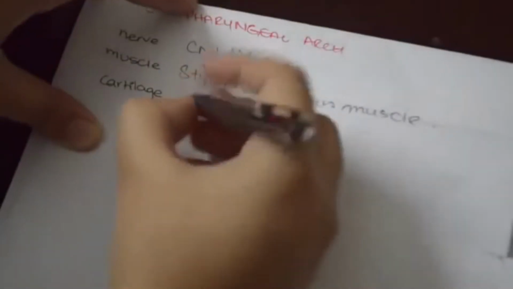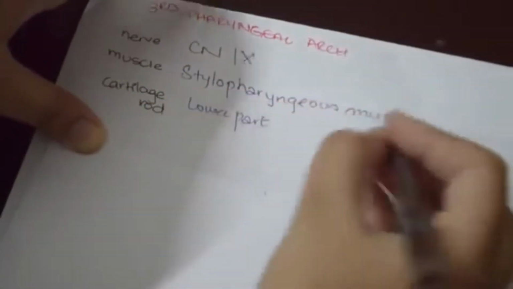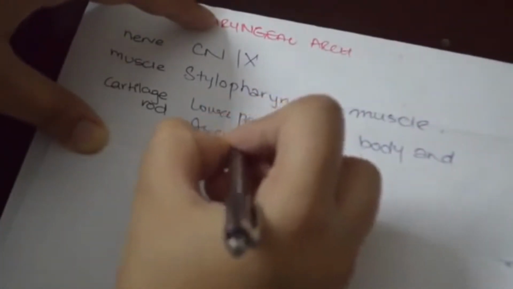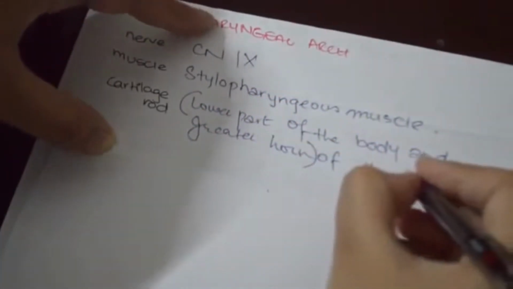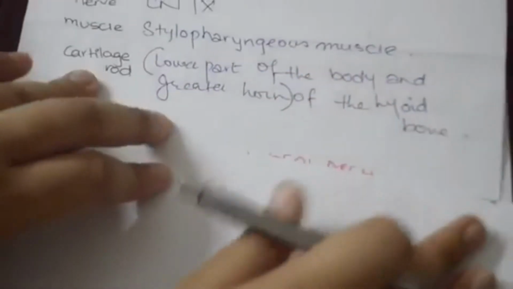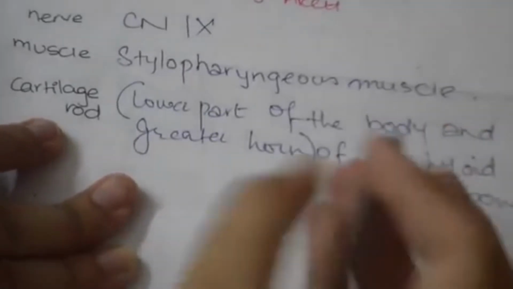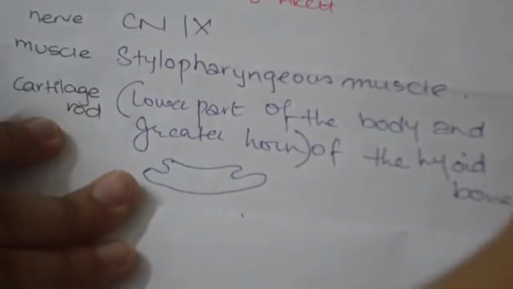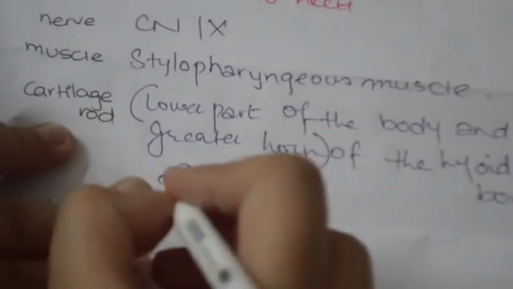Cartilage rod of the 3rd pharyngeal arch. The cartilage rod of the third pharyngeal arch forms the lower part of the body and greater horn of the hyoid bone. I'd like to show how it's made. So this is how it is made. Okay, with this part, I'd like to show you the distribution over here. This is the part which is formed by the third pharyngeal arch.